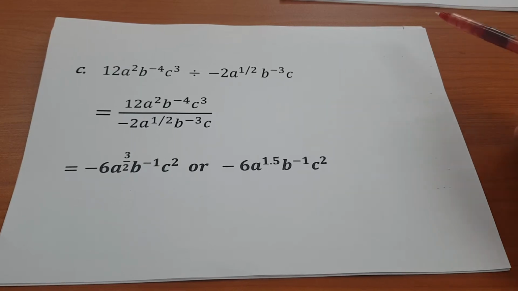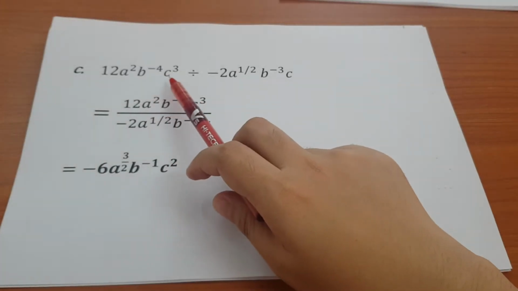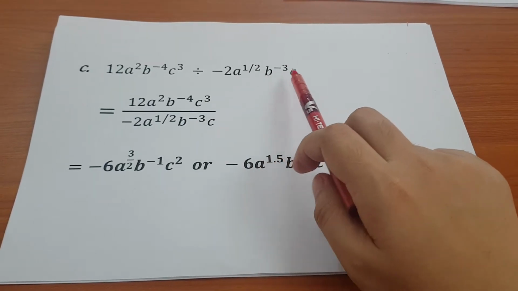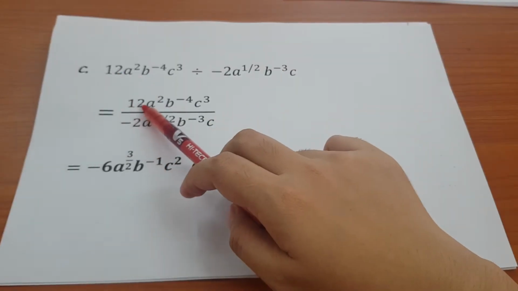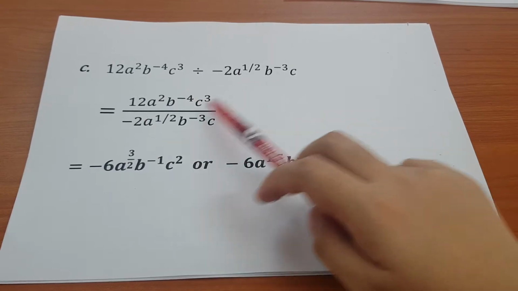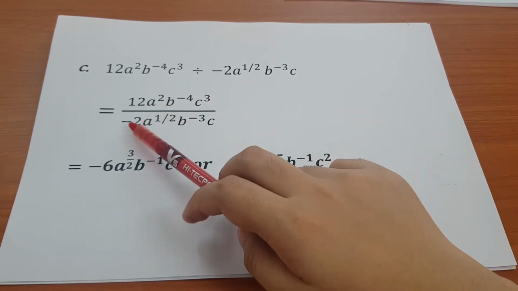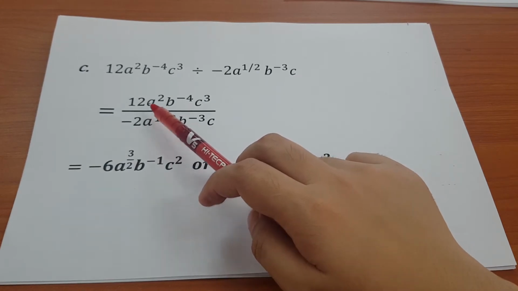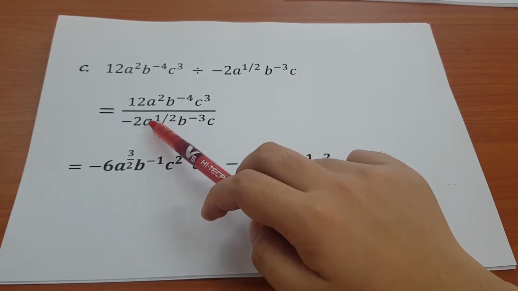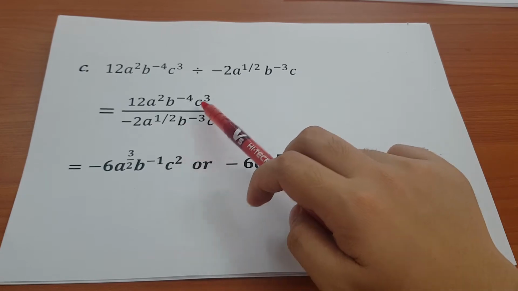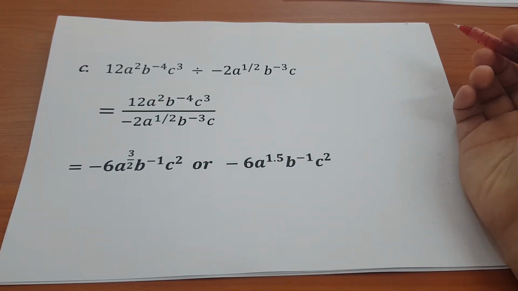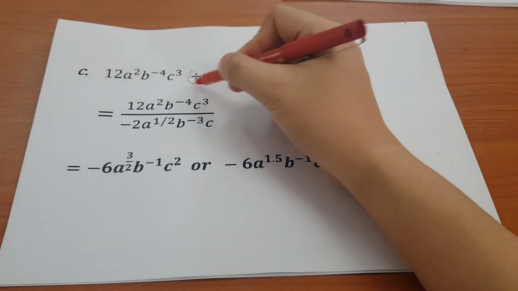Okay, let's continue. 12a squared b minus 4c cubed divided by minus 2a to the 1/2 b minus 3c. So this is divided by the second term. That means 12 divided by minus 2 is minus 6. And remember that if it's division, you have similar a and a, b and b, c and c, so you subtract the powers because the operation is division.